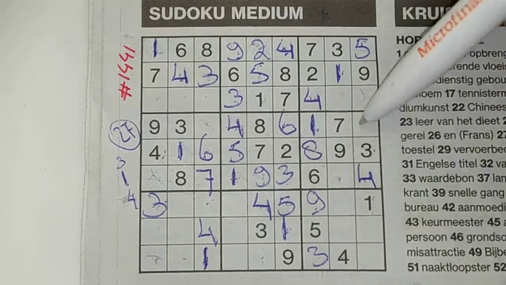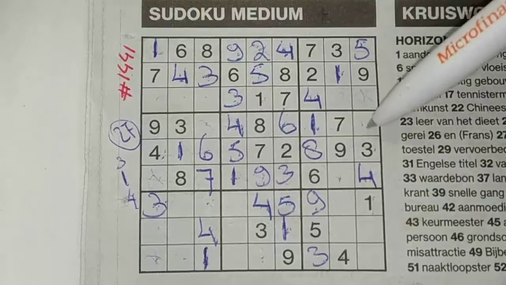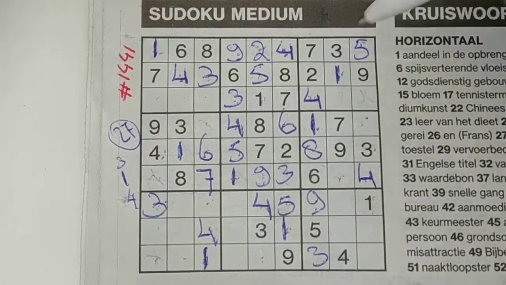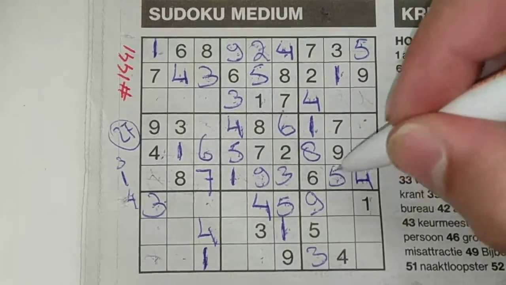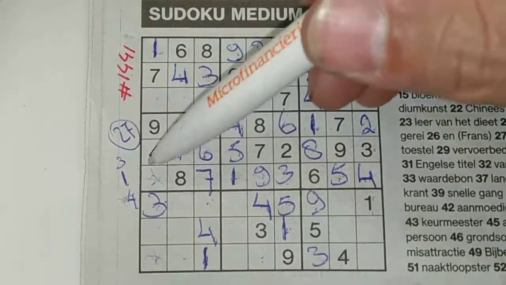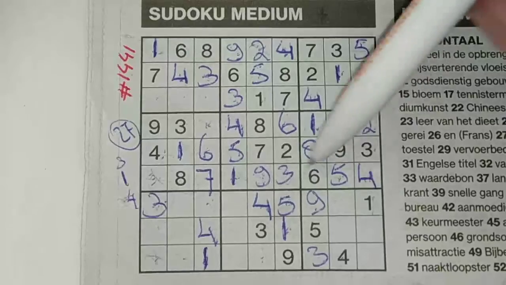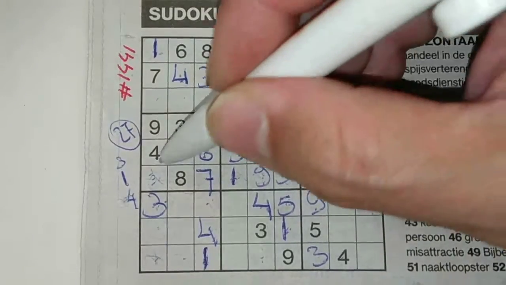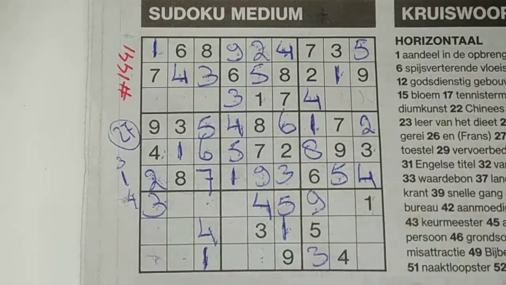Then 2 numbers left in this big square for the numbers 5 and 2. We see here 5, no 5 there. 5 should be here, and the 2 goes there. 2 numbers left in this big square for the numbers 2 and 5. We have a 5 here, no 5 there. 5 should be here, and the 2 goes there.